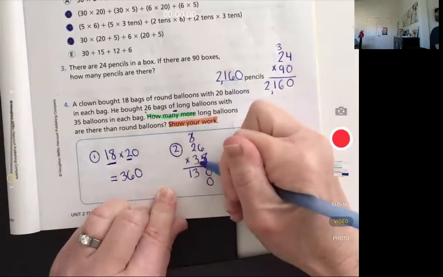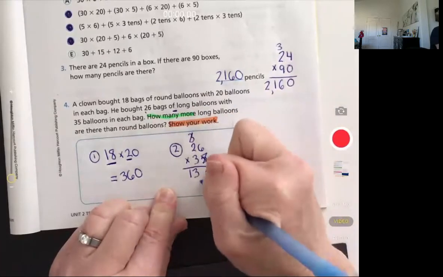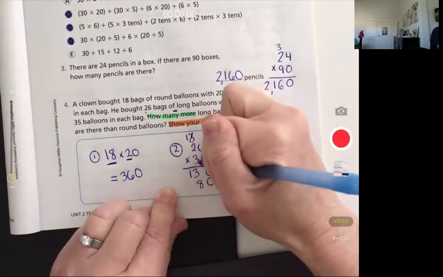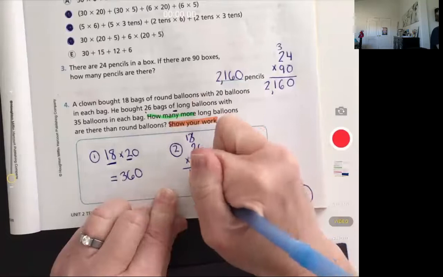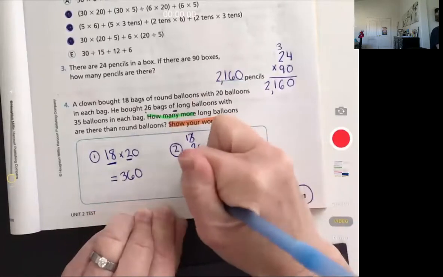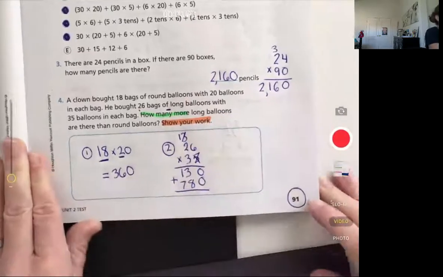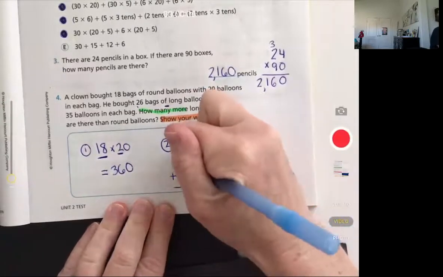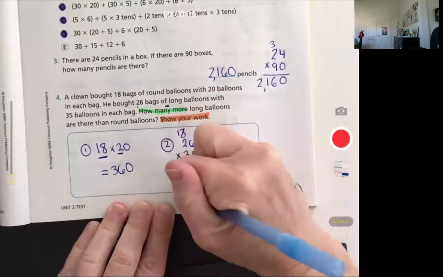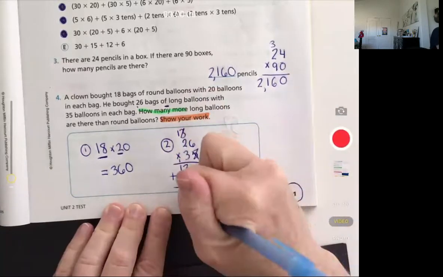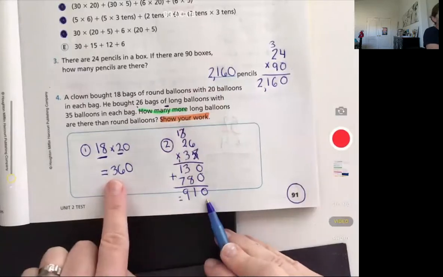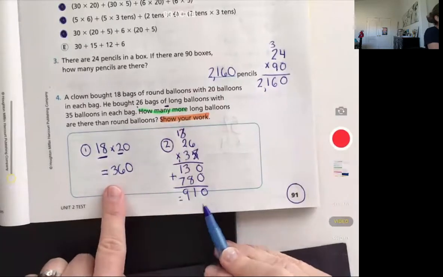Now I'm moving to the tens. 3 times 6, 18. Carry the 1. 3 times 2 is 6, plus 1 more is 7. Let's add our two products together. 0, 8, 9, 10, 11, 7, 8, 9. Okay, so there were 910 long balloons, 360 round balloons.